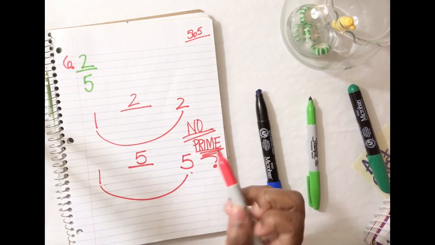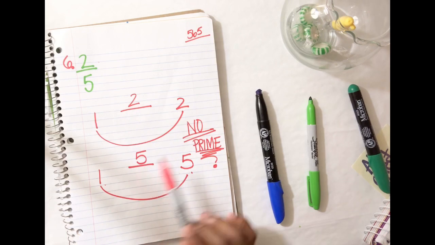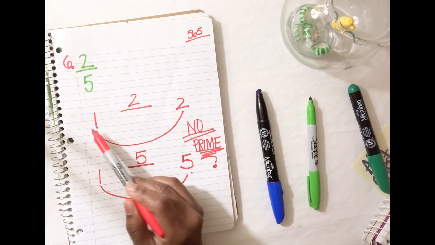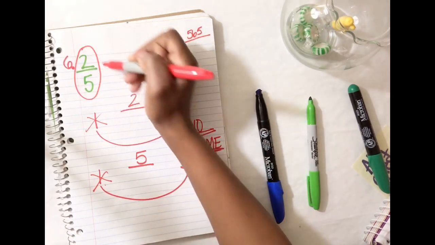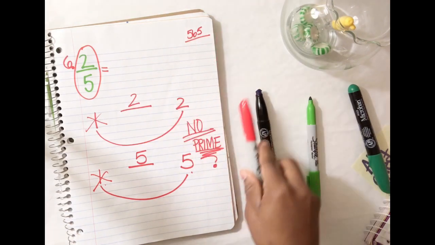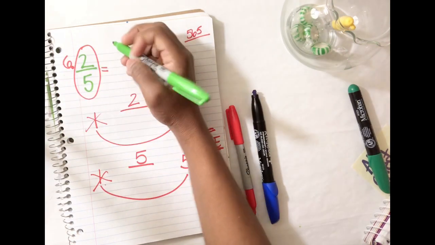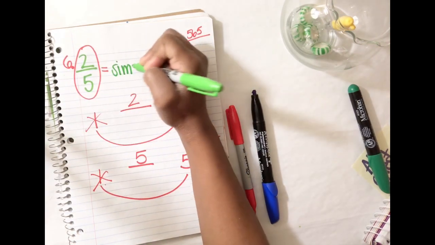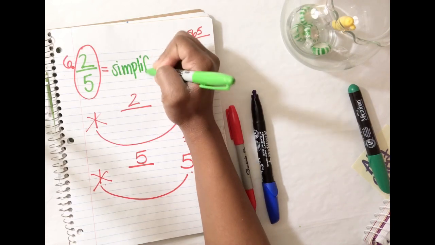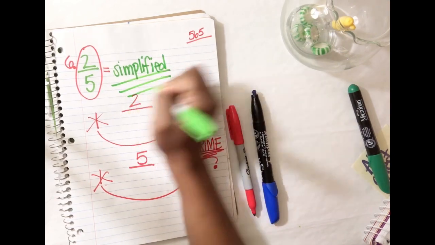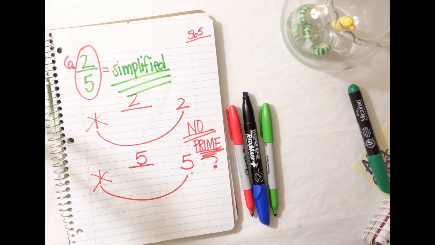So do we have a GCF? Is there a greatest common factor for the numbers 2 and 5? There isn't. The only number that they have in common is 1, okay? So this number, 2/5, is already simplified. And in the directions, it says that if the fraction is already in its simplest form, what do we need to write? They said for you to write down the word what? Good. They said for you to write the word simplified, because this 2/5 is already in its simplest form. Great. Let's try to do another one together.